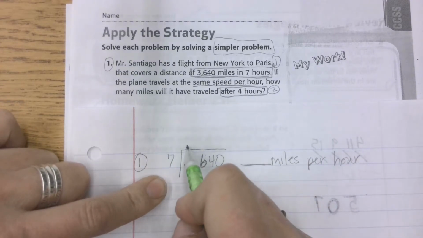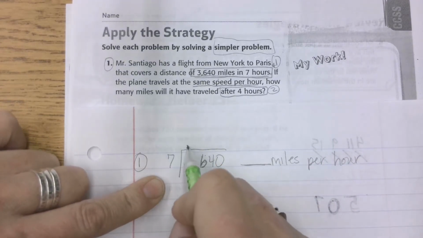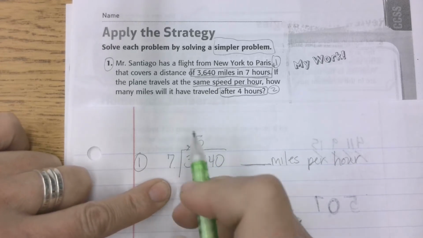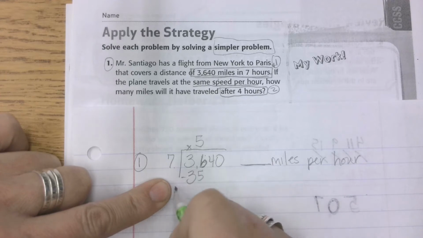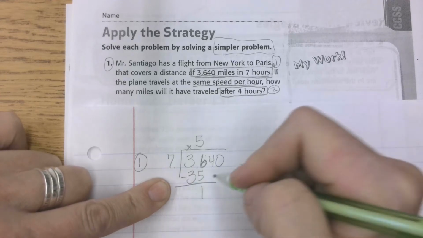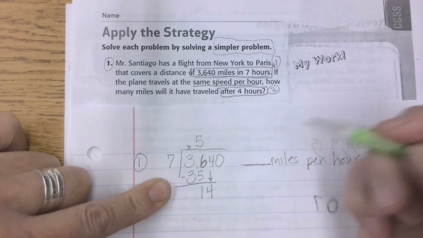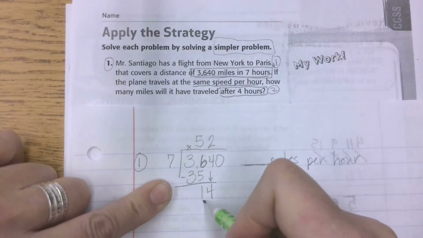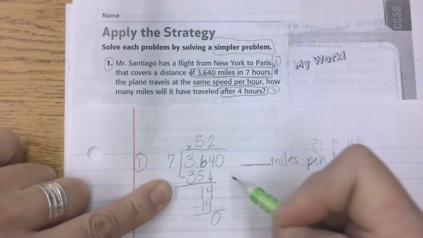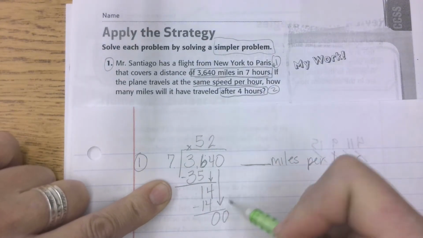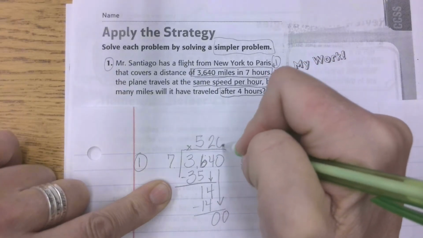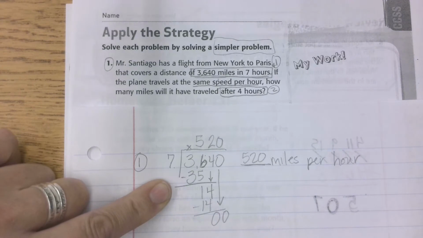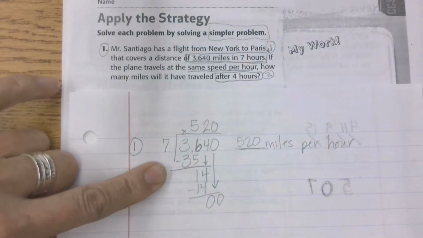So 7 does not go into 3, but 7 will go into 36 5 times. 5 times 7 is 35. Subtract it out, you have a 1. Bring down that 4. 7 goes into 14 twice. 2 times 7 is 14. Remainder of 0, but I gotta bring down that other 0. 7 goes into 0 times. So right now we know that the plane will travel 520 miles per hour.